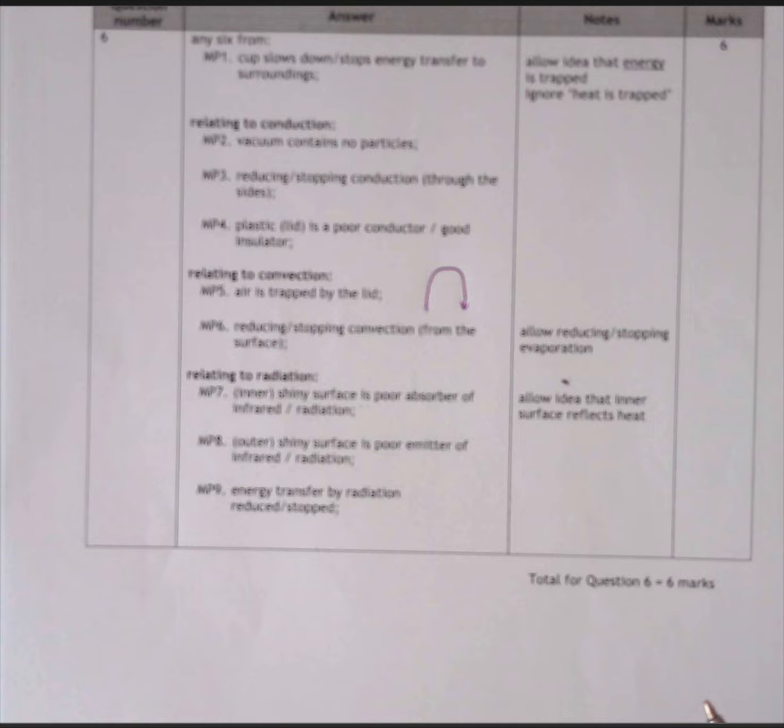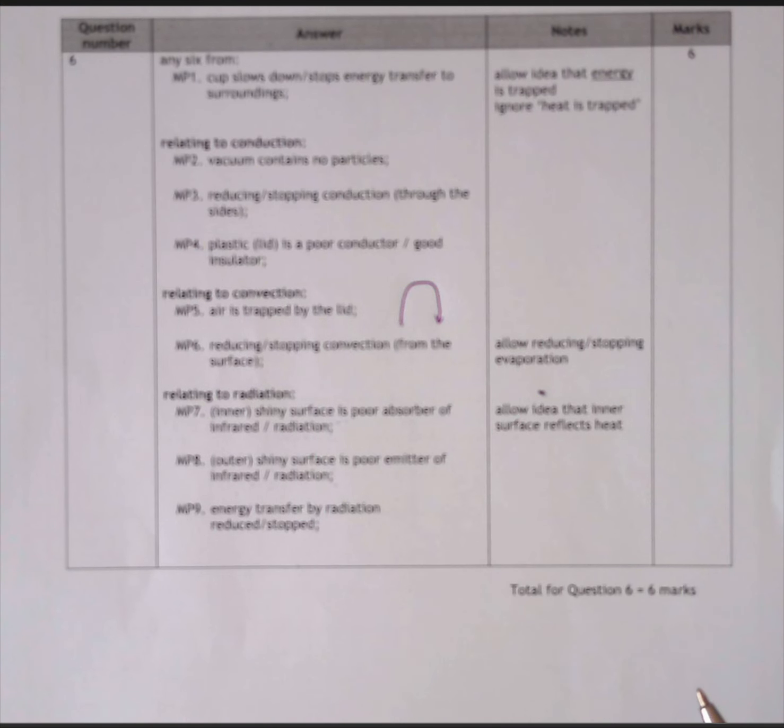Sorry, the focus seems to be a little bit out, so I'm going to stop the video there, having done question 1 and 6. I'm going to do a follow-up video for the other questions. Hopefully, if I restart the machine, the focus will be a bit better.